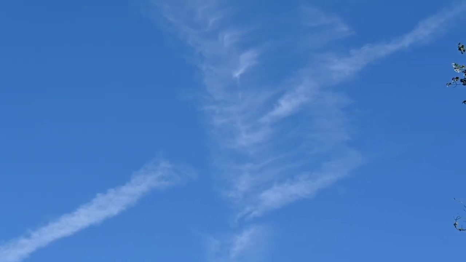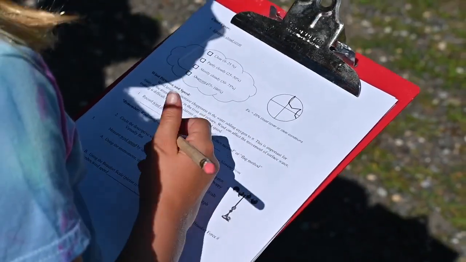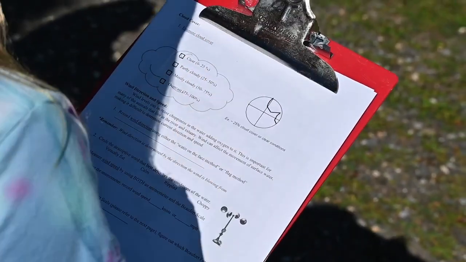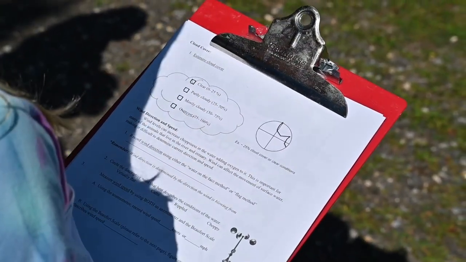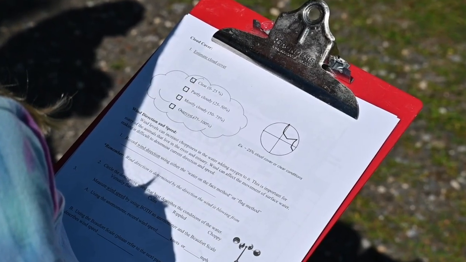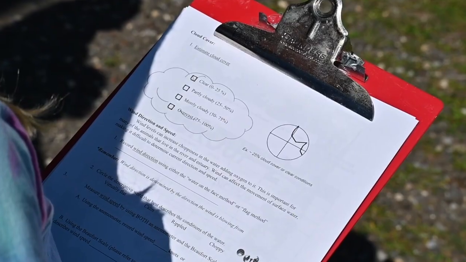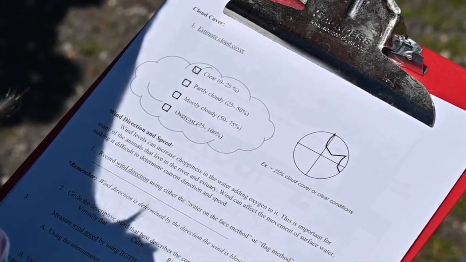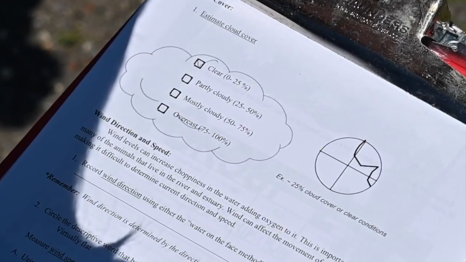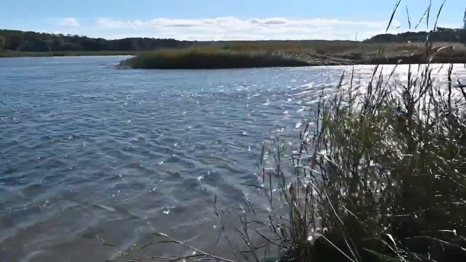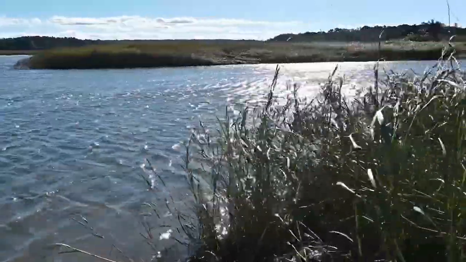Next, look up into the sky and use your best judgment to assess and record whether your site has a cloud cover of 0 to 25% or clear, 25 to 50% or partly cloudy, 50 to 75% or mostly cloudy, or 75 to 100% or overcast. It may help to think of the sky like a grid divided into 4 quadrants. How many of these quadrants contain cloud cover? Your next tasks will be to determine wind direction and speed.